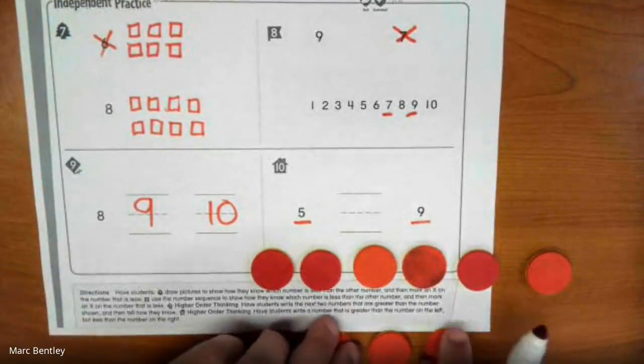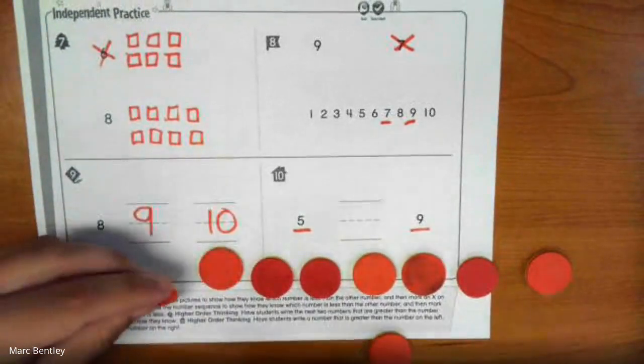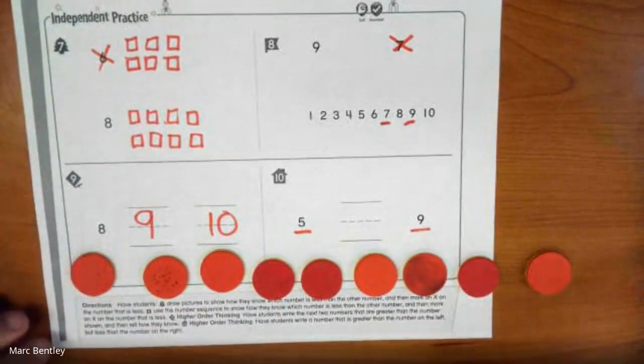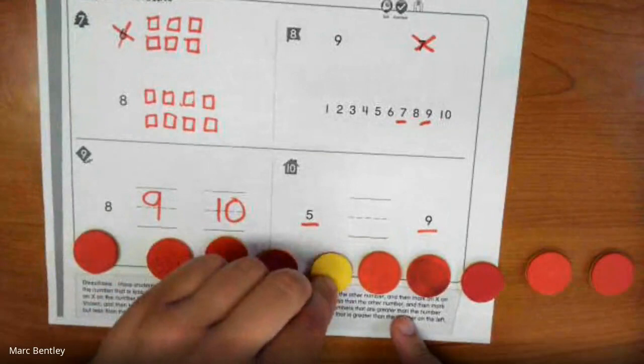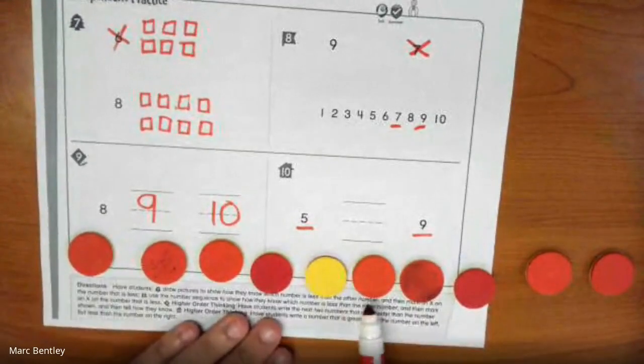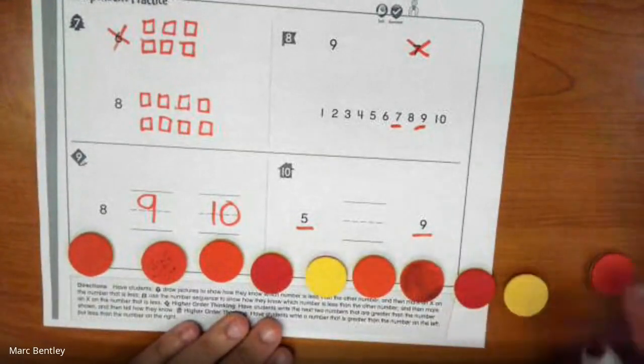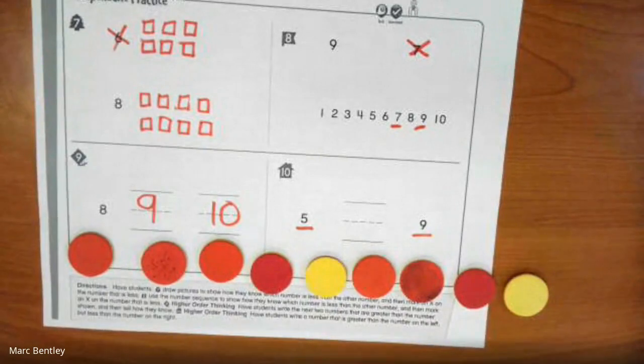And if I put them all in one line, this counter, 1, 2, 3, 4, 5, this counter would be the 5th one. And this counter here would be the 9th one.